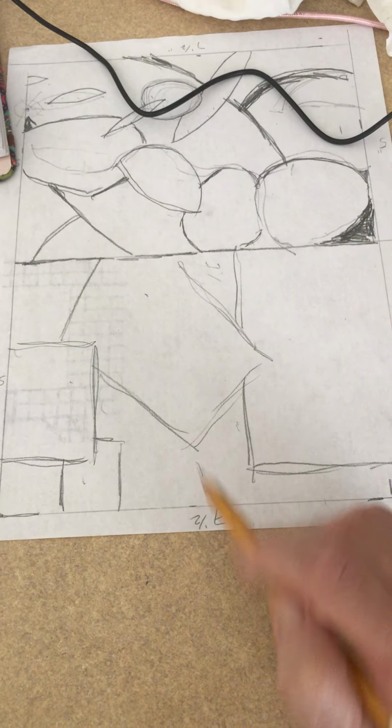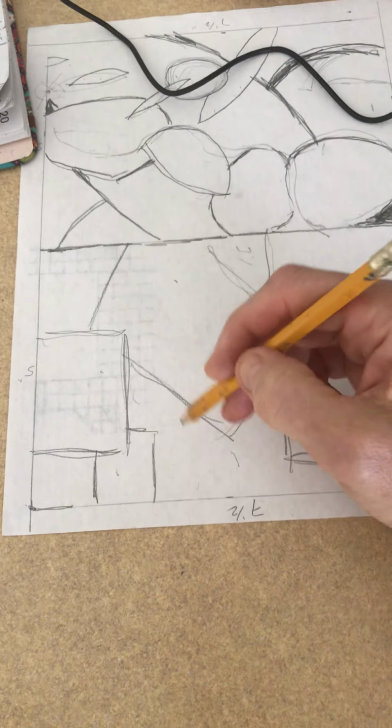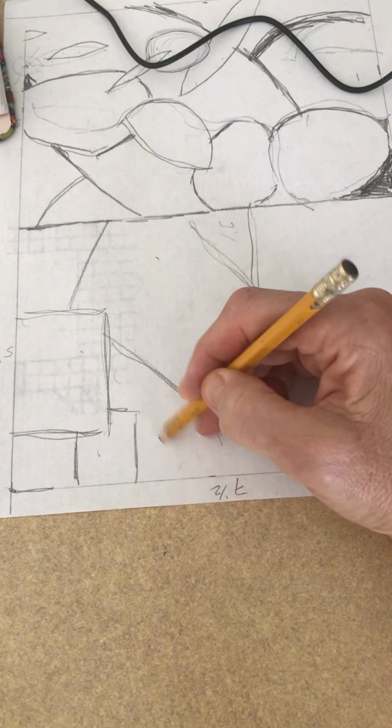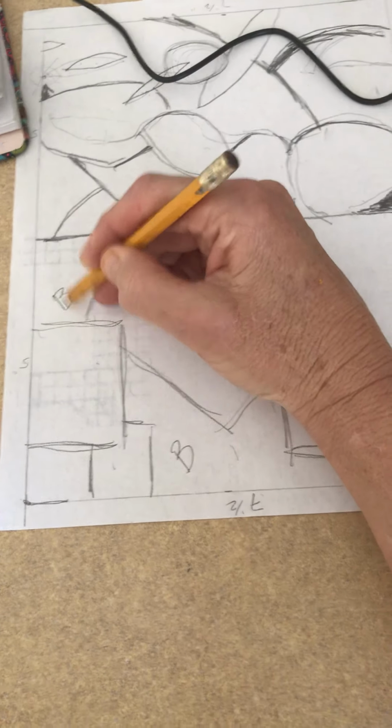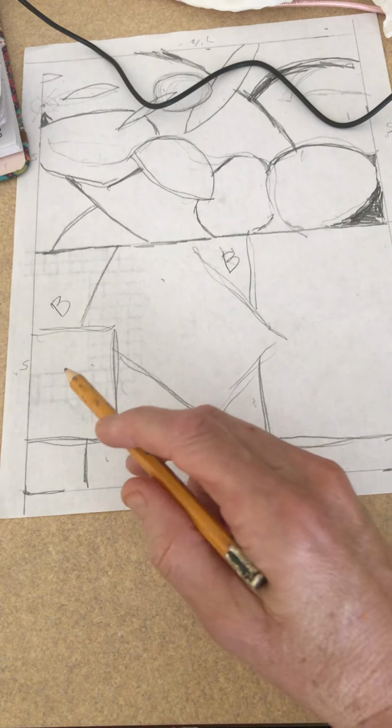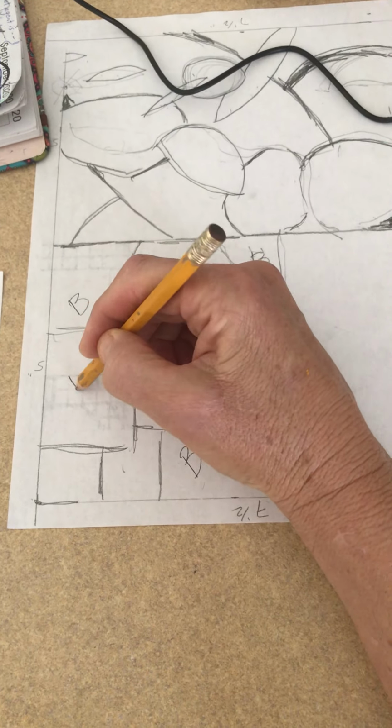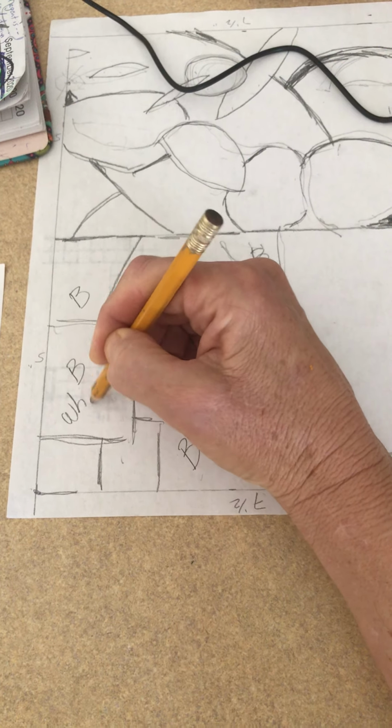Let's say I'm doing analogous. So let's say I'm doing blue, blue-green, and green. I'm going to make it on here blue in the back, and then maybe somewhere else I'll do blue plus white. Because remember, you have the option of mixing white in.